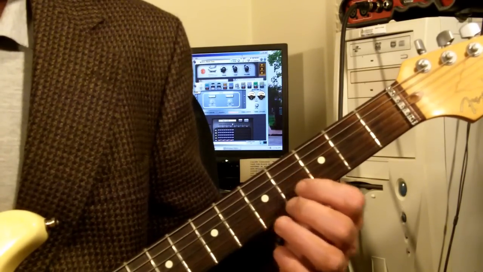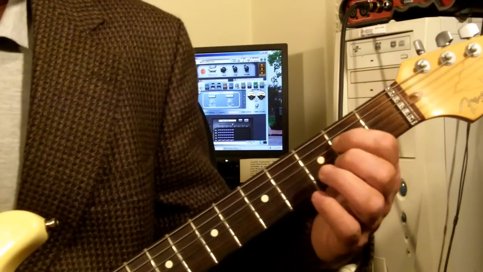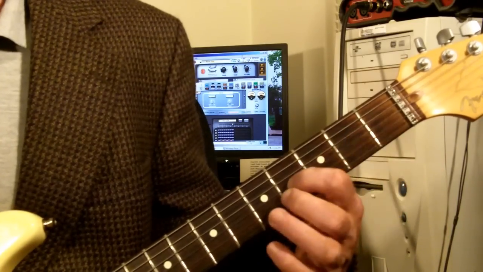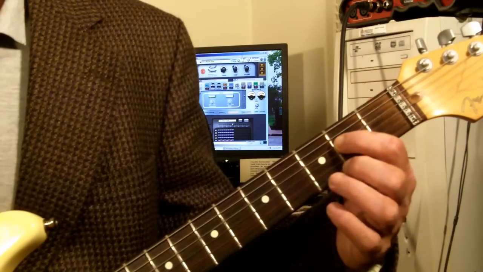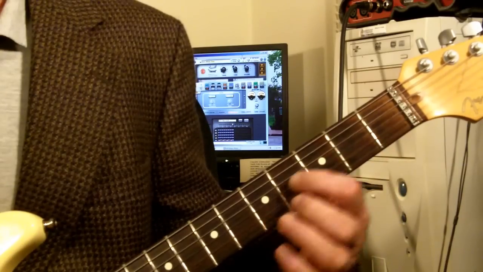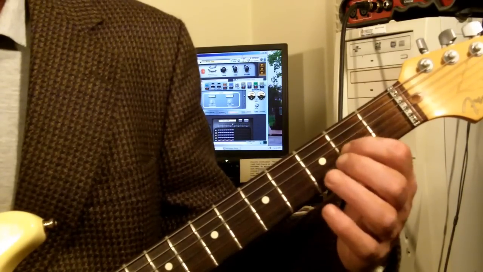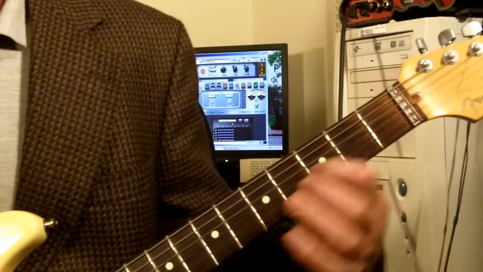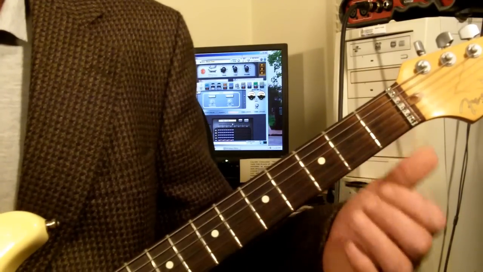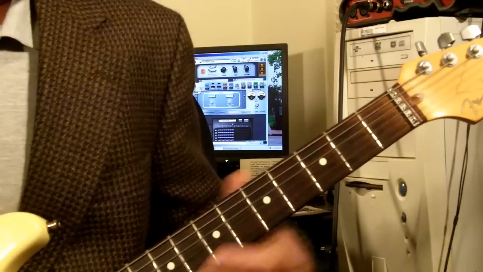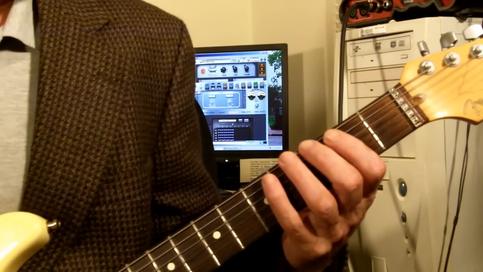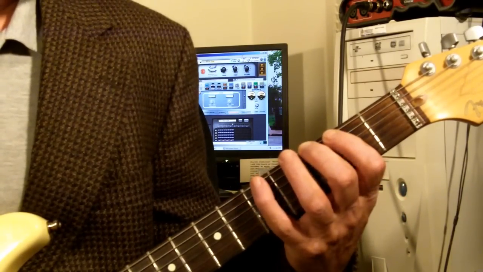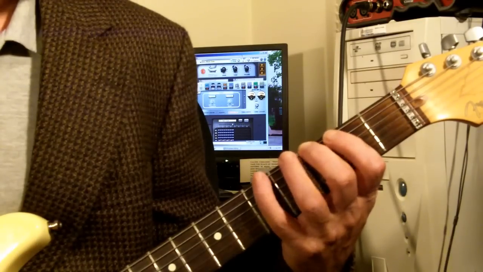Okay, so if you look at the physical layout of this here, what you notice is a little right triangle here with a point here, and then a point here. So that's a little memory aid that will help you remember where these resolving notes are. Okay, so now let's look at position 2 of the minor pentatonic in the key of E.